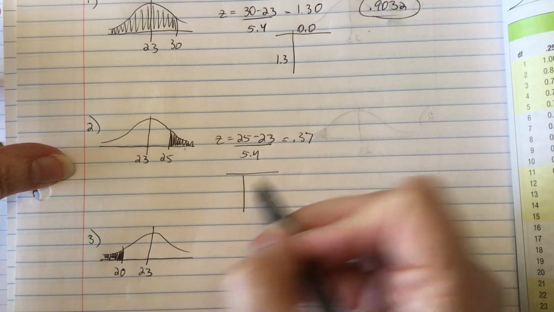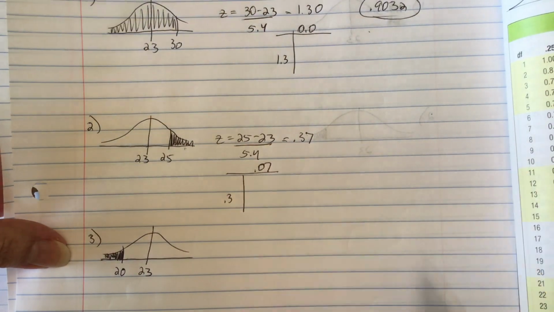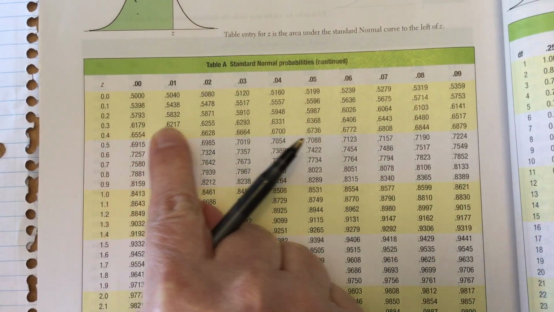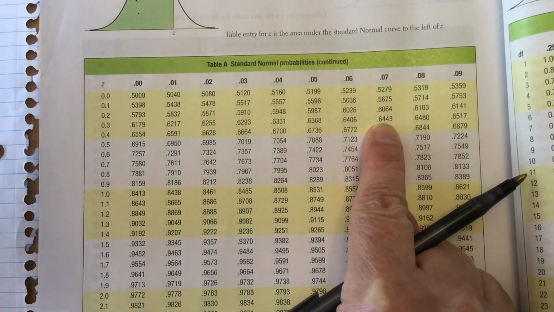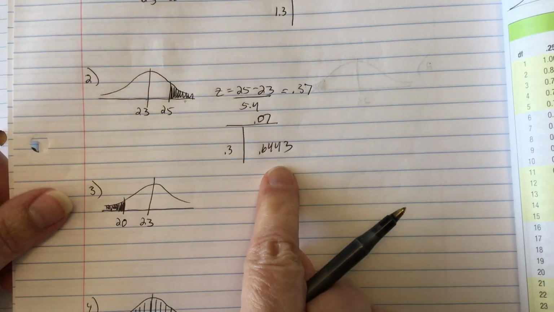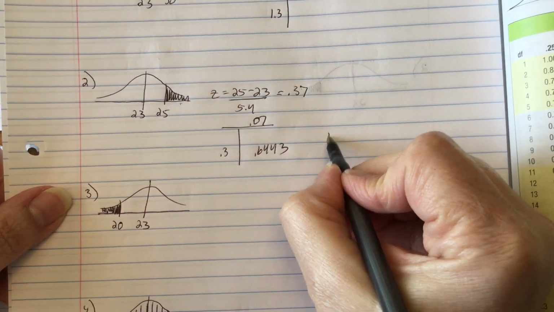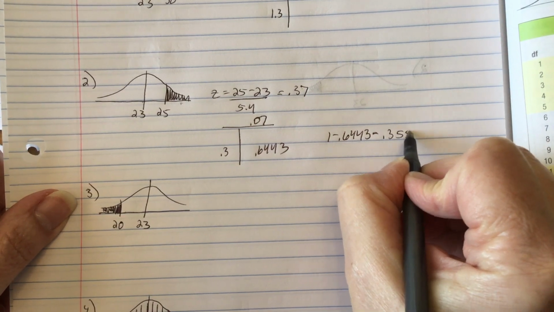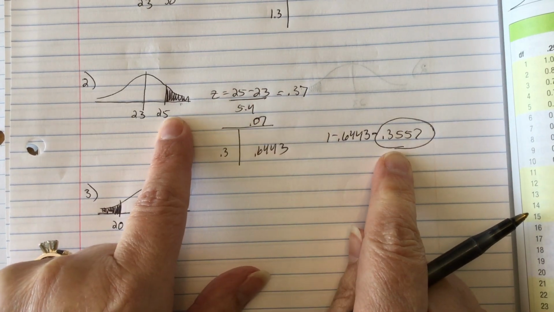So in my table, I just got to look up 0.3 and then 0.07. Okay, so 0.3 and then 0.07 is 0.6443. But again, that area is to the left. So if I want to figure out the area to the right, I just have to subtract it from 1. So 0.3557. So that's the area associated with that z-score to the right.